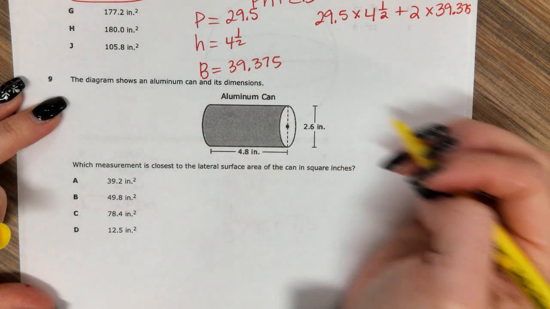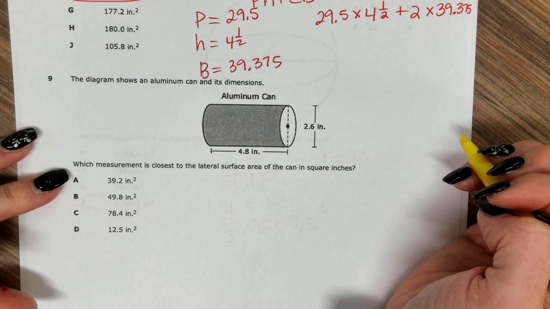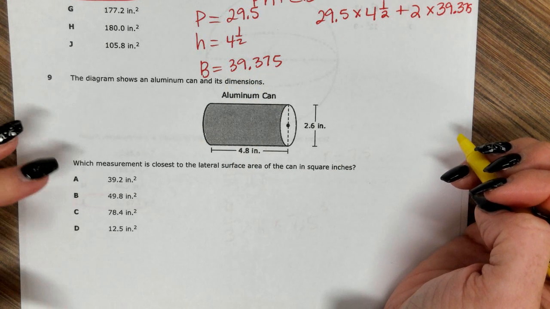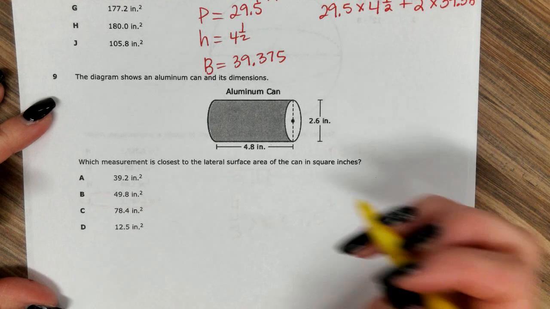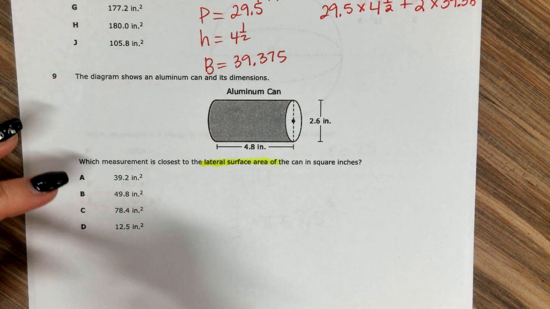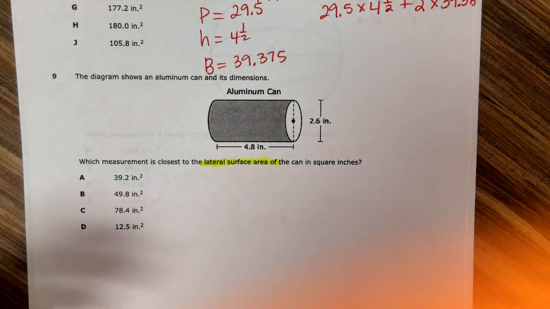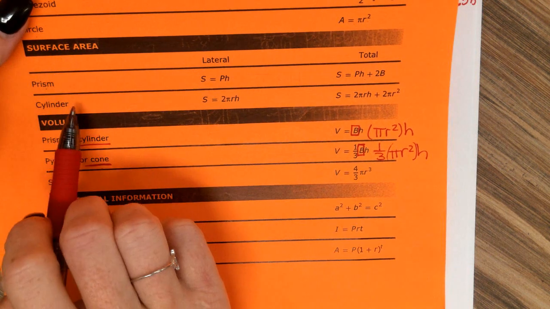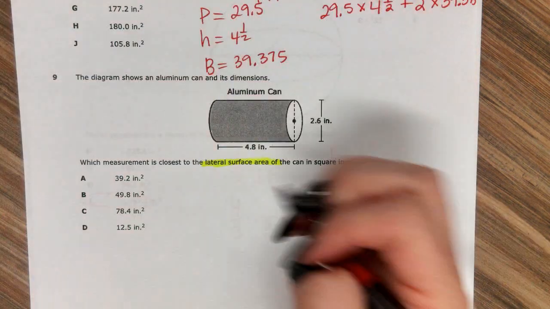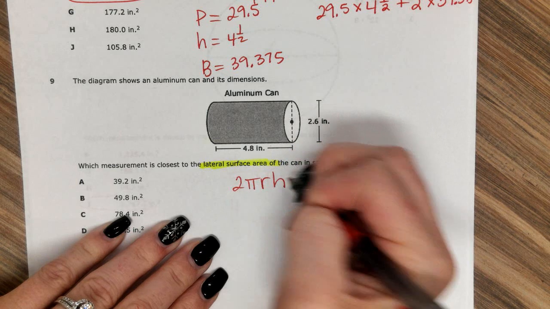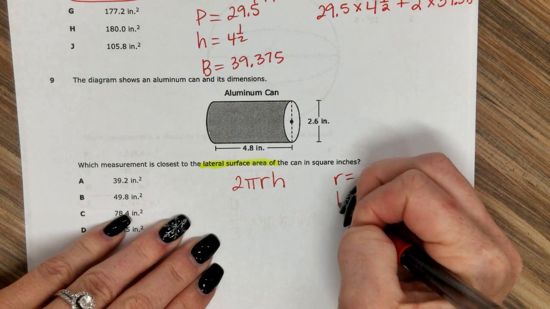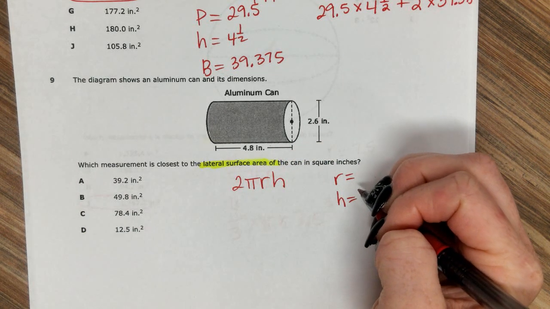So I didn't tell you the shape, so you have to know that it's a cylinder and it wants the lateral surface area. So I go to surface area, cylinder, and the lateral formula is 2 pi R H. So I need an R and an H.